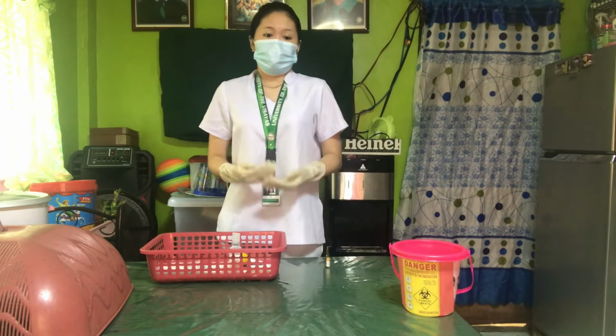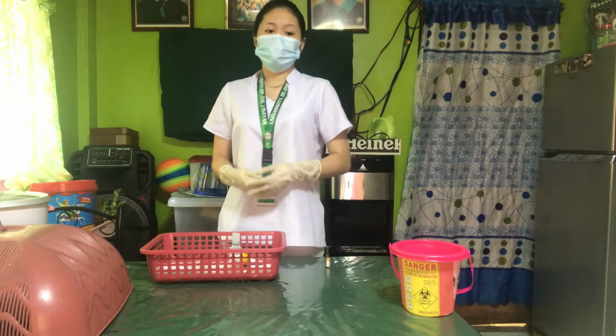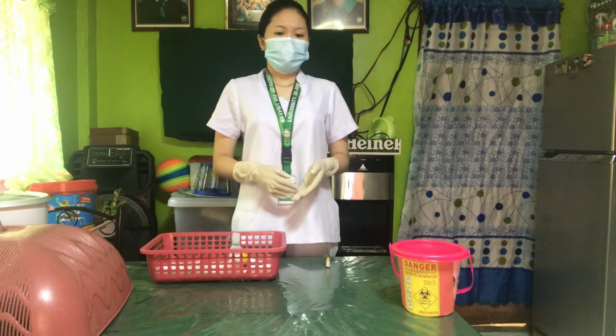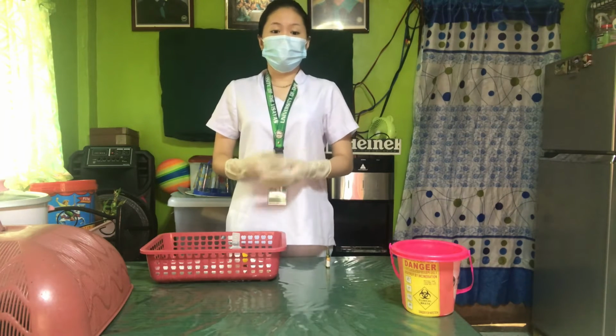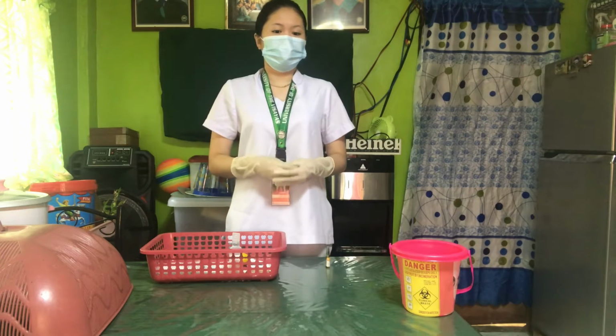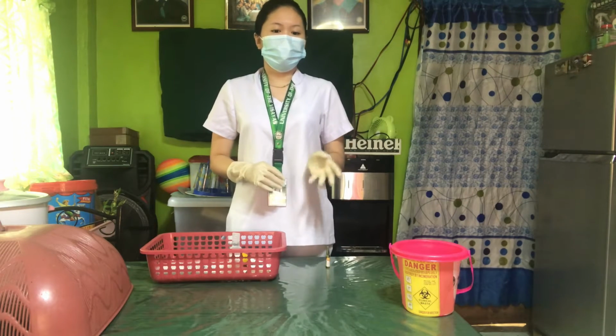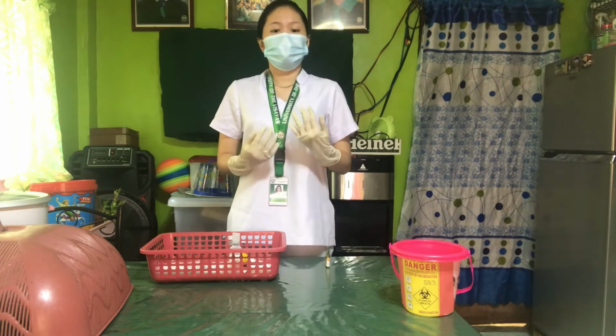Next is place a piece of sterile gauze between your thumb and the ampule neck. The gauze shields the nurse's fingertips from the shattered glass and any particles shower away from her.